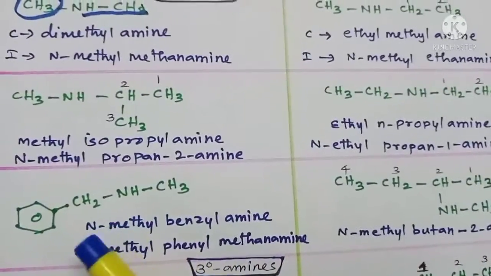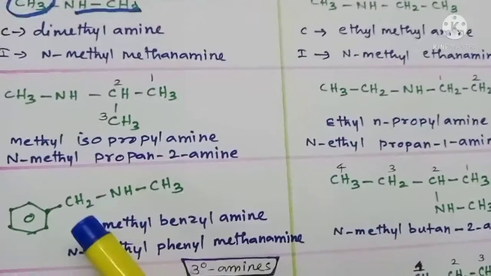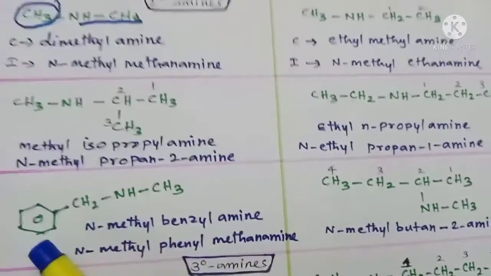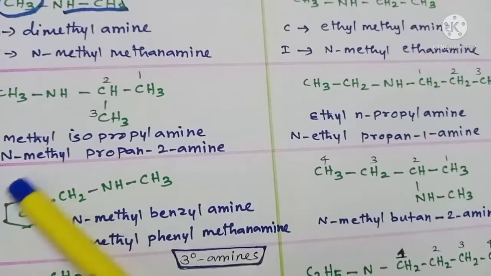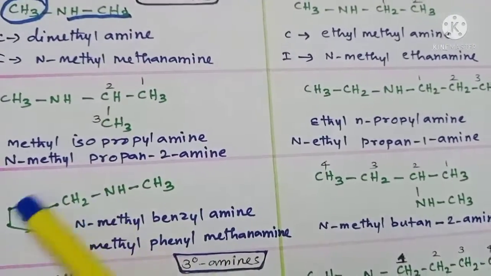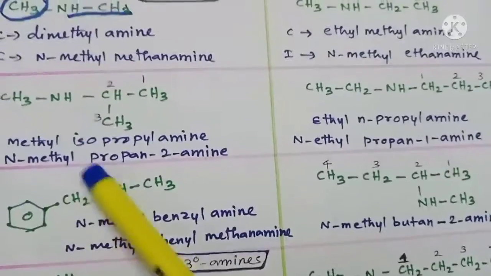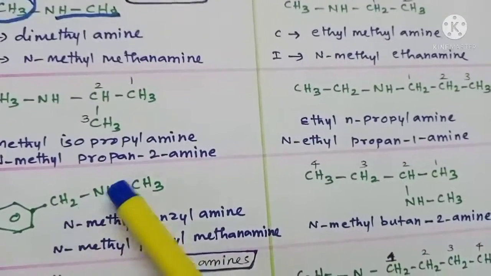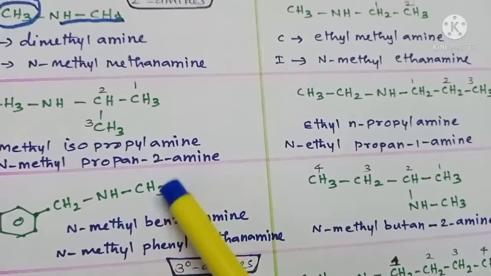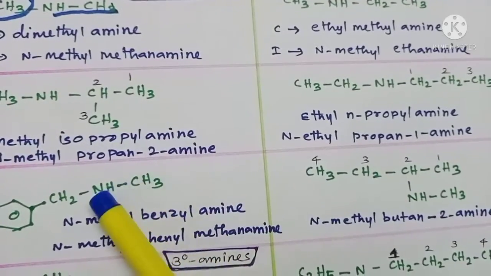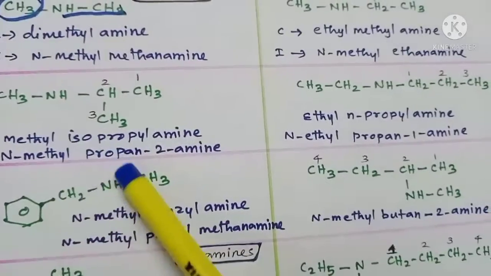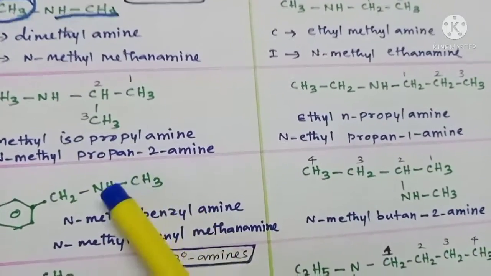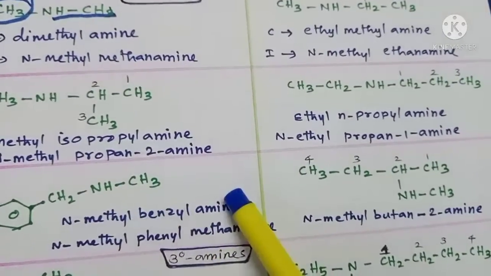Okay, right. Next one. This is also a secondary amine, but it's aromatic because it carries a benzene ring, isn't it? Right. Now here, this is the benzyl group and NH, so benzylamine. This is a benzylamine derivative. In the amino group, there is a methyl substituent, which is attached to nitrogen. So it is N-methylbenzylamine. See, this is the benzylamine portion, and a methyl group is attached to nitrogen. So N-methylbenzylamine is the common name.